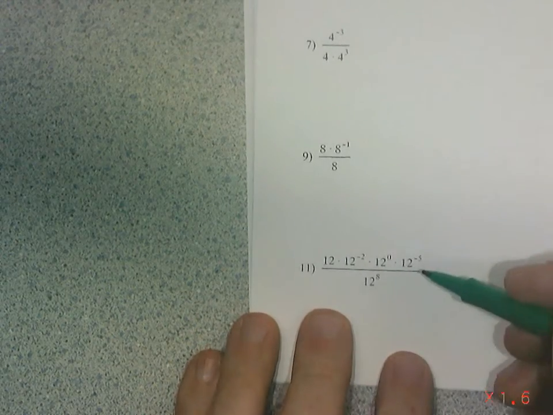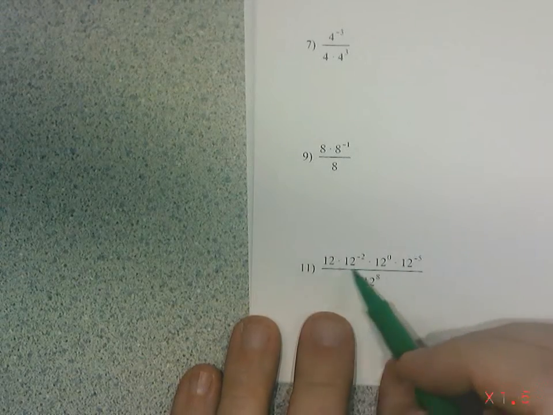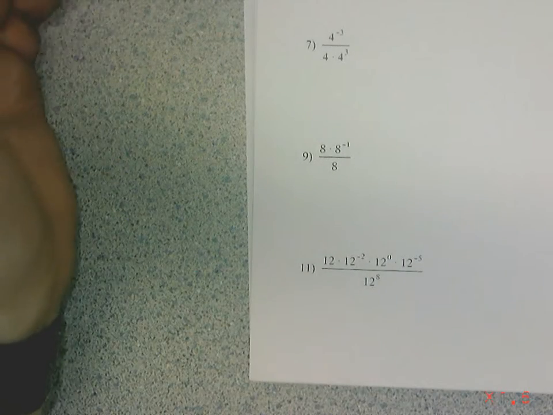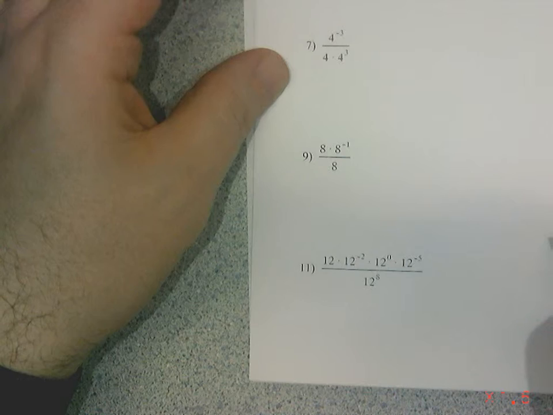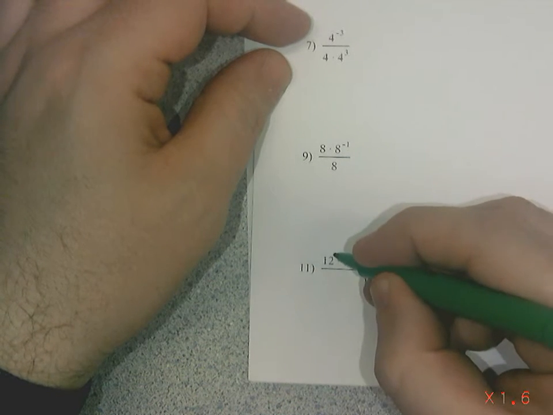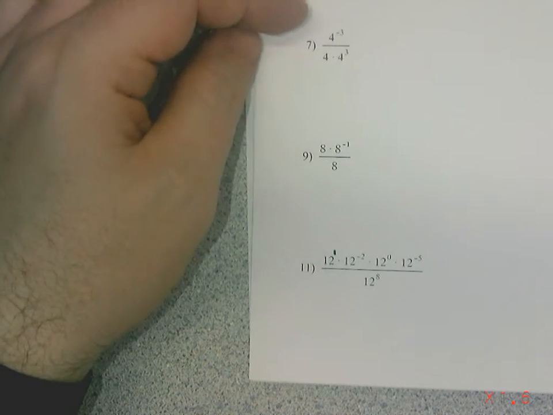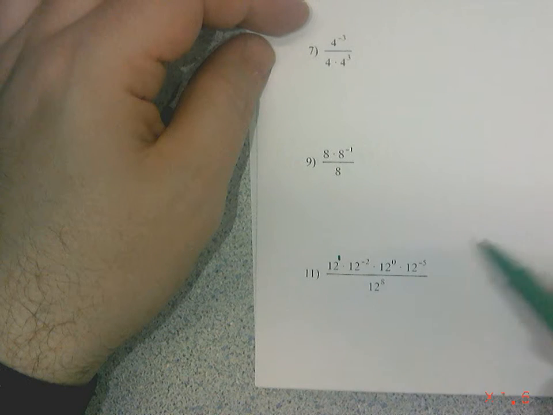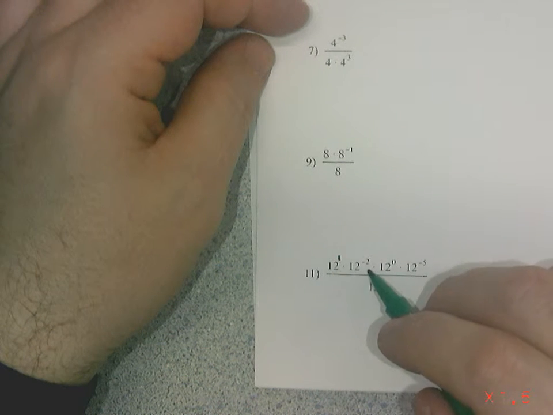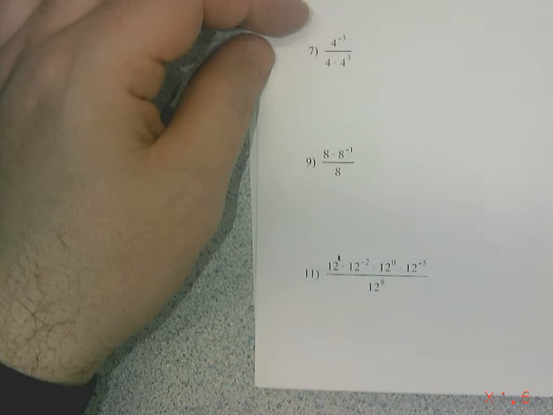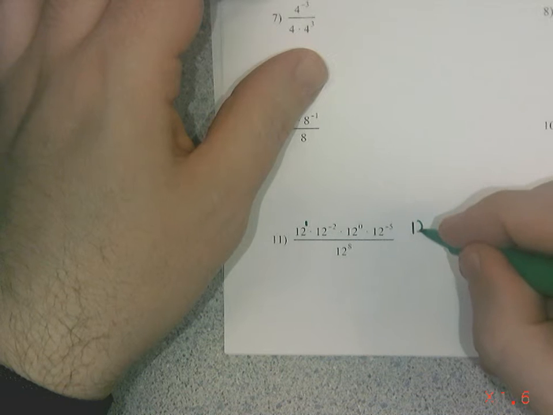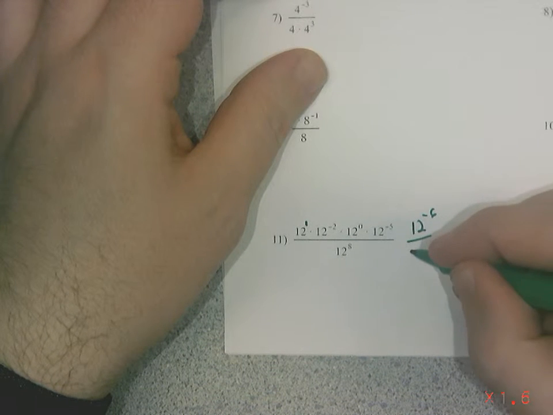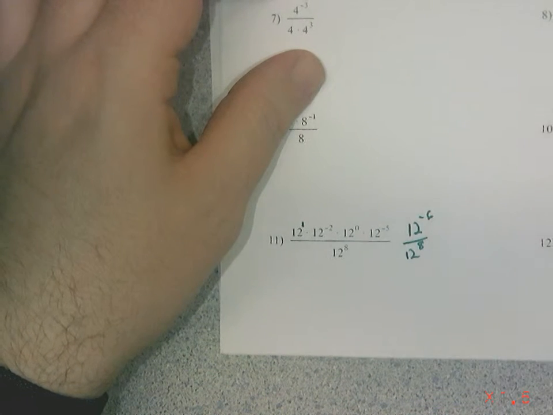So I've got 12 to the 8th on the bottom and then this multiplying stuff on top. So again, we're going to start off by simplifying everything on the top. I've got a 12 by itself, so we're going to put a 1 there so I can keep track of it. So I have 1, negative 2, 0, negative 5. So 1 plus negative 2 is negative 1, plus 0 is still negative 1, plus negative 5 is negative 6. So I have 12 to the negative 6 over 12 to the 8th power.